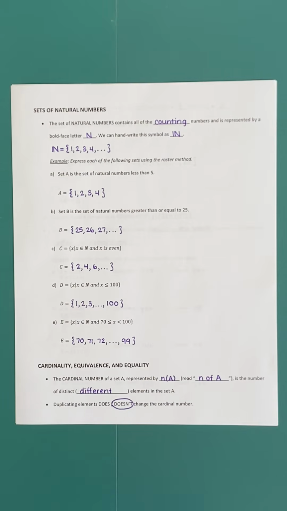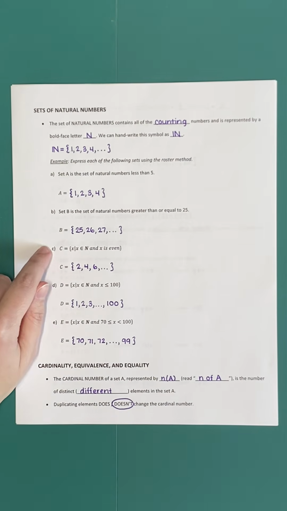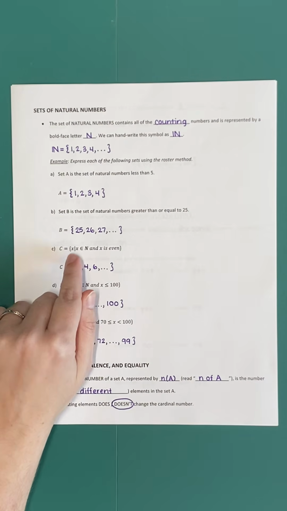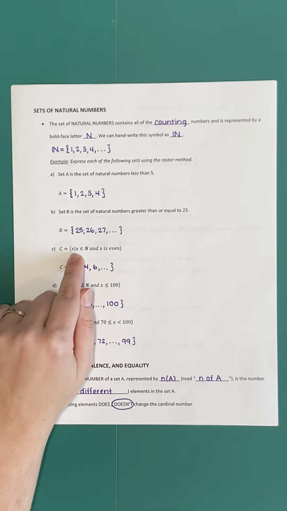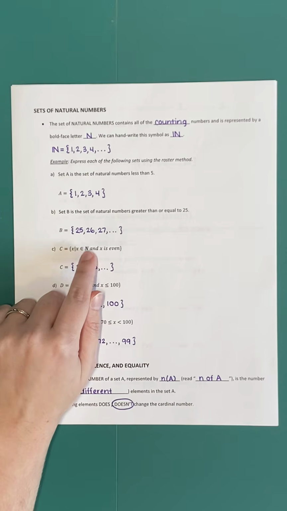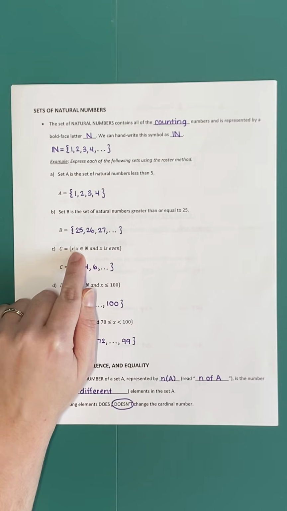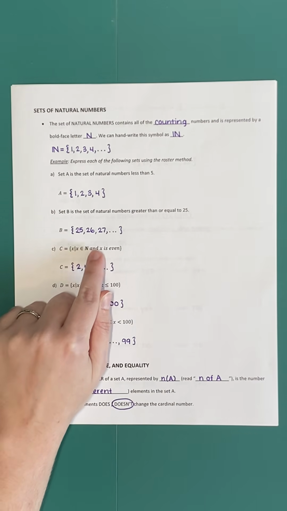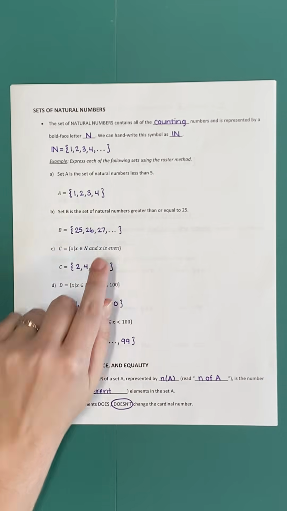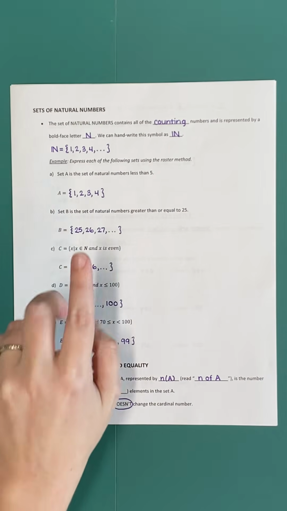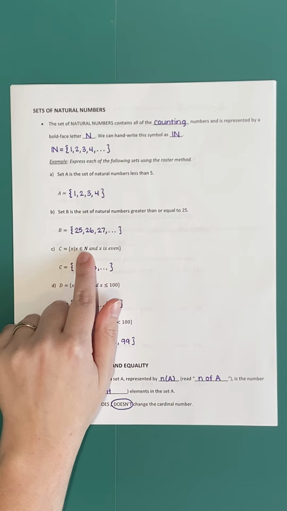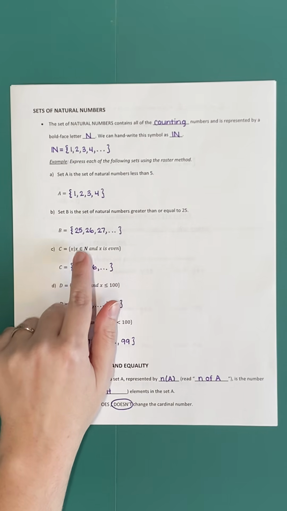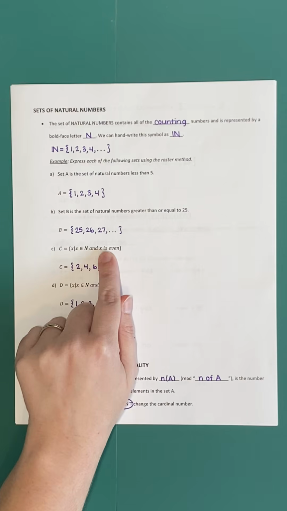Now, instead of a description, let's look at set builder notation. So C is going to be the set of all x such that x is an element of the natural numbers. Okay, so we're using that notation again. There's that epsilon. x is an element of the natural numbers and x is even. So two requirements for something to be in this set. Number one, it has to be in the set of natural numbers. And number two, it has to be even. In other words, it has to be a multiple of 2.